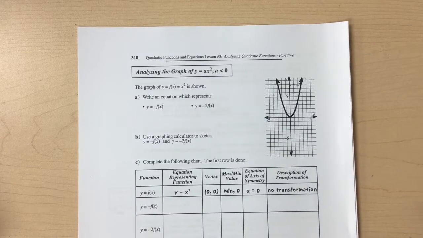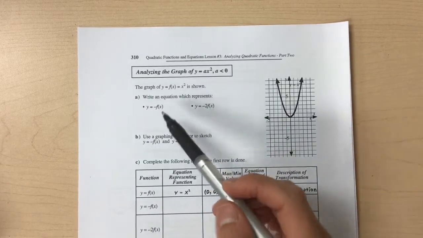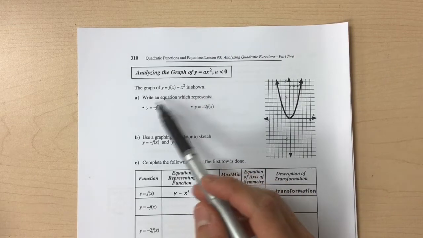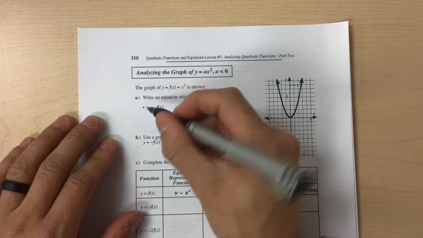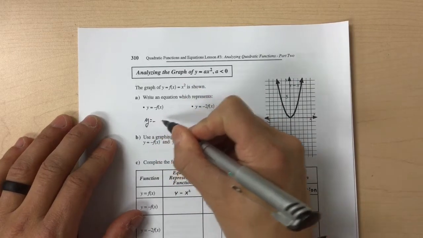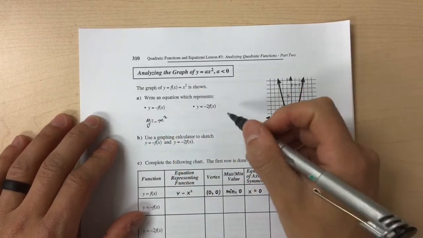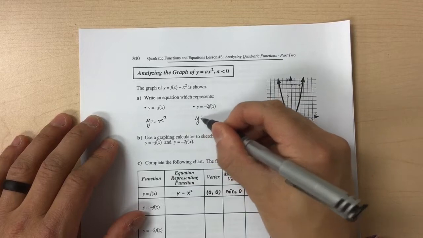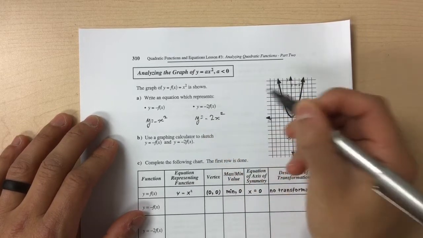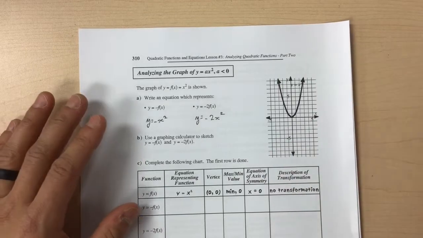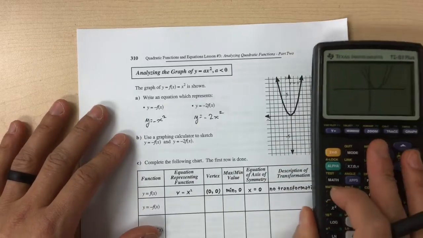So now we're going to write an equation which represents negative f of x. So this would be y is equal to negative x squared. And we have y equals negative 2x squared. Now we want to use a graphing calculator, and we'll want to graph each of these.